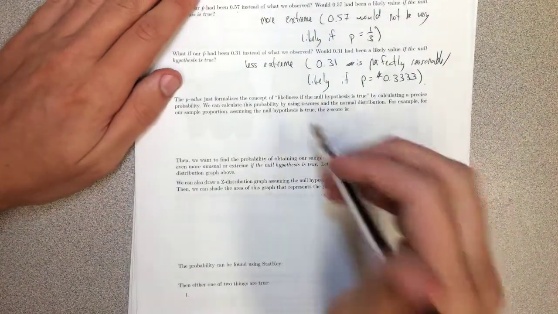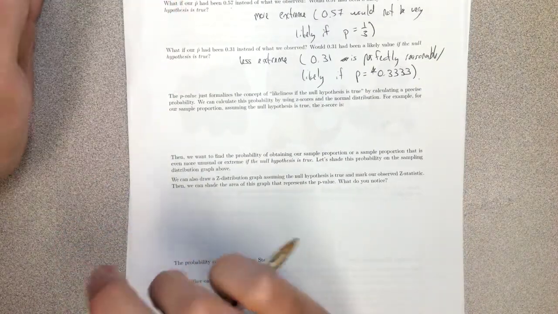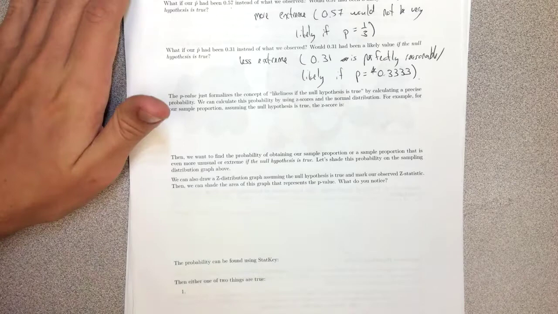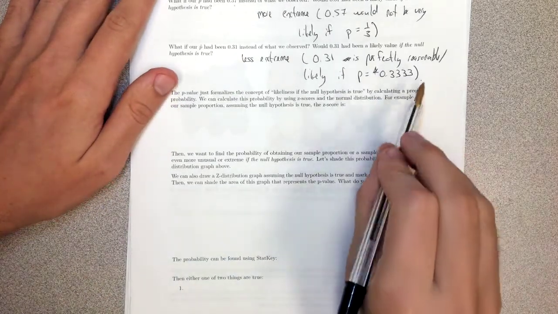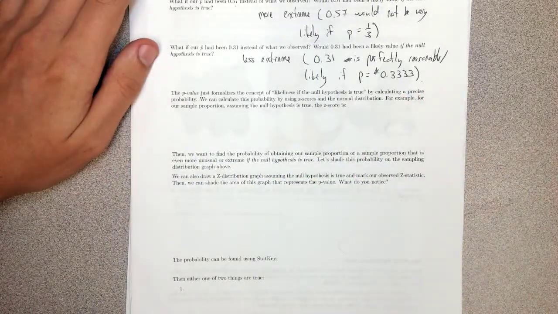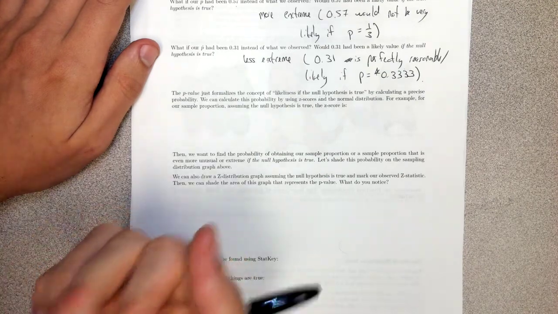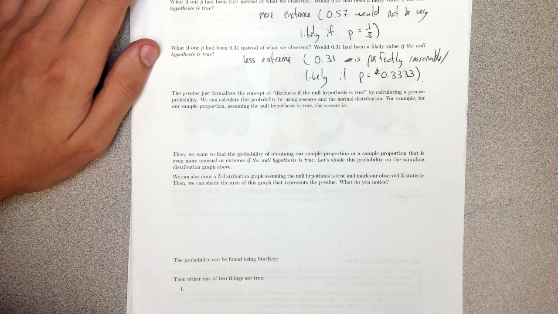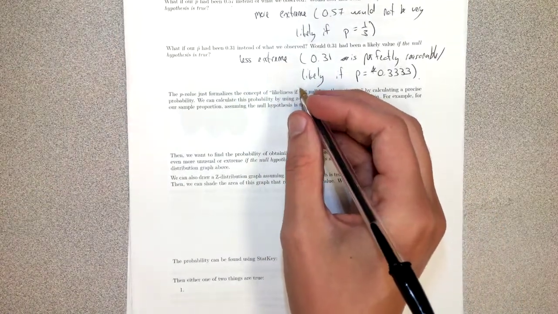And so the p-value is just going to formalize that concept by not just saying, oh, it's not that unusual, because that's not really as descriptive as we could be. Instead, we're going to attach a precise probability to how unusual our sample proportion is if students are just randomly guessing. And how we're going to do this is we're going to bring in stuff that we talked about maybe like a week and a half ago.